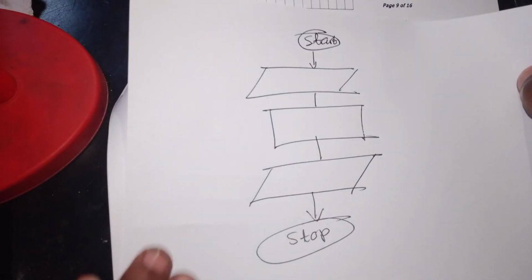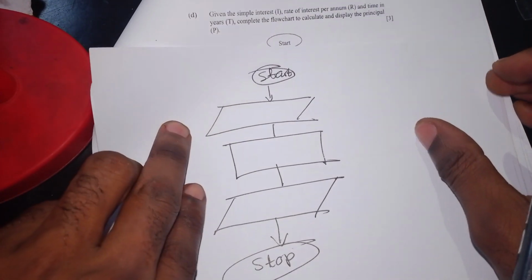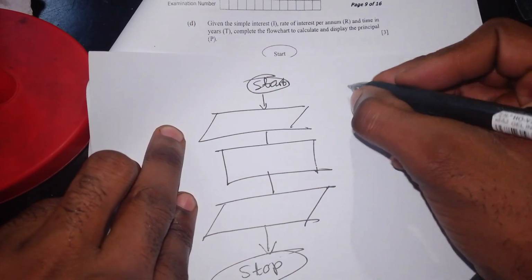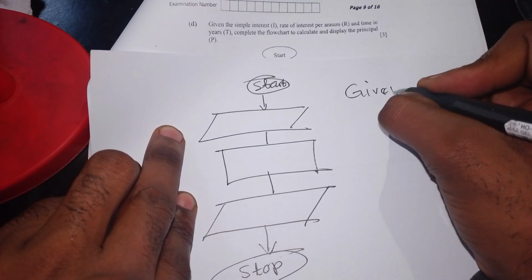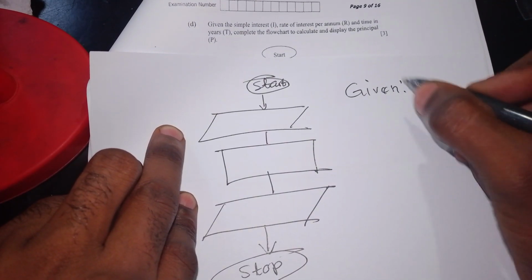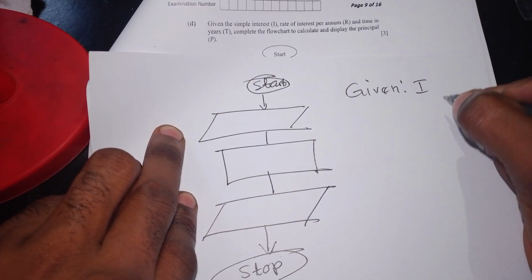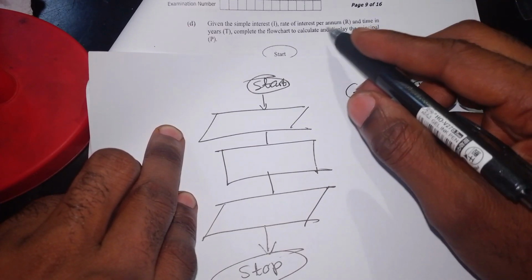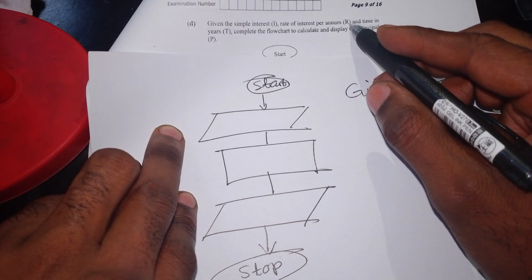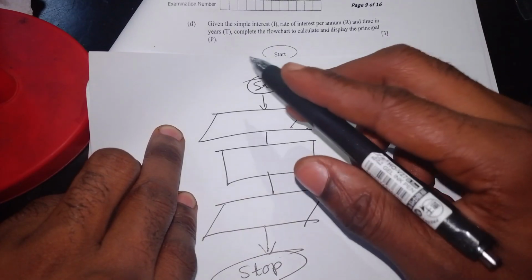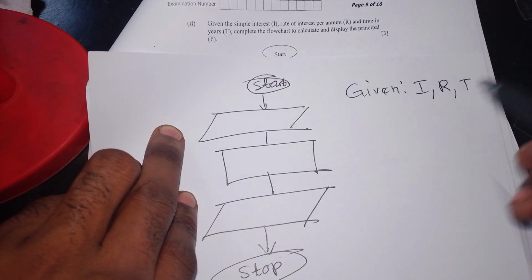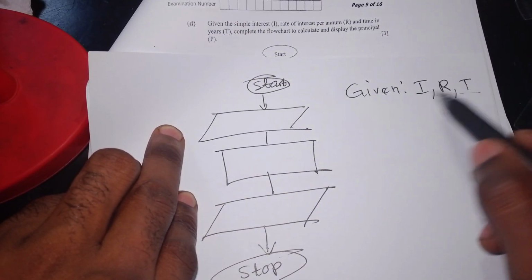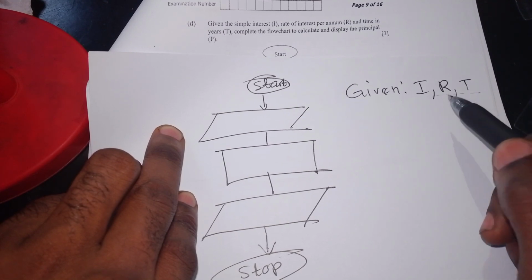Okay, so we have this. Given the simple interest I, what you've been given here is your input. So you've been given simple interest, which is I. You've also been given the interest rate, which is R, and then you've also been given the time. So these are your inputs. The quantities you start with are your inputs.